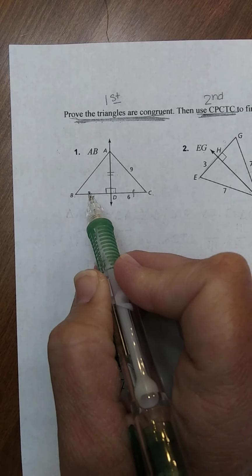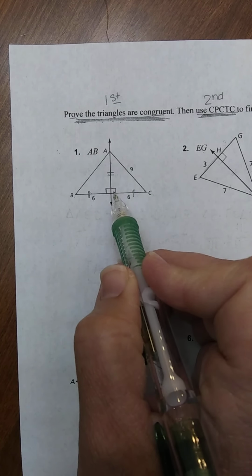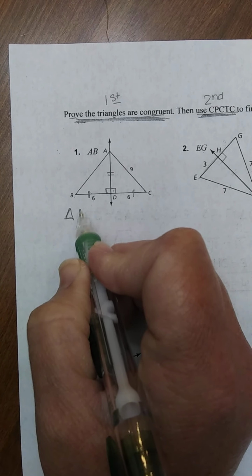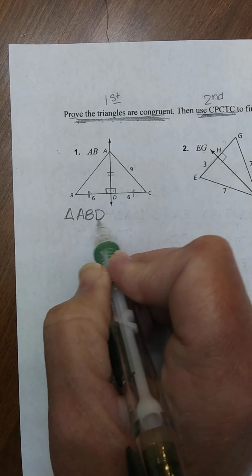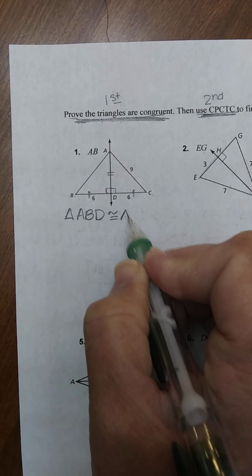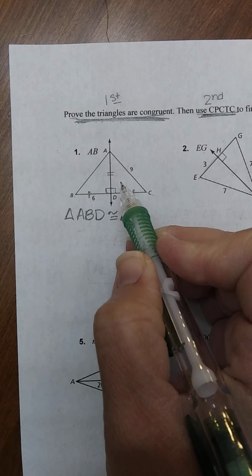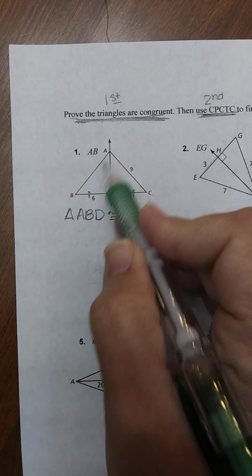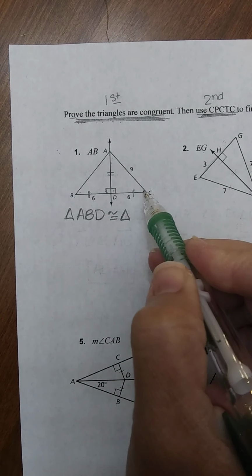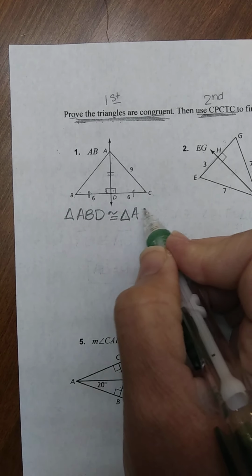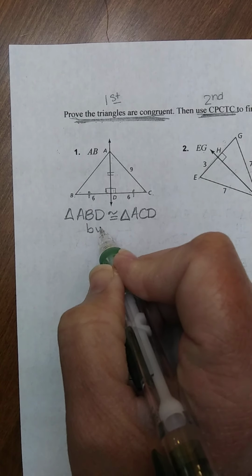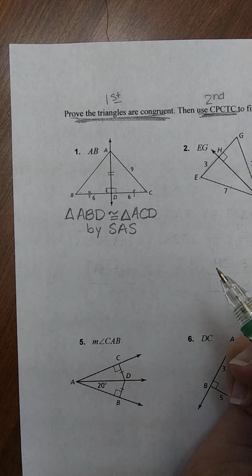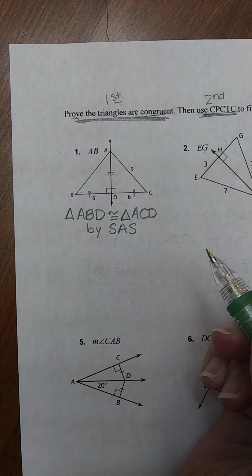So now we have 3 things marked: a side, an angle, a side. It is the angle that's between those two sides. So triangle ABD will be congruent to triangle... Now I have to be careful. I can write that first one in whatever order I want, but my second one has to match. So I did ABD. I need to do ACD. And those are congruent by side, angle, side. And yes, I have to say which postulate it is that has them congruent.